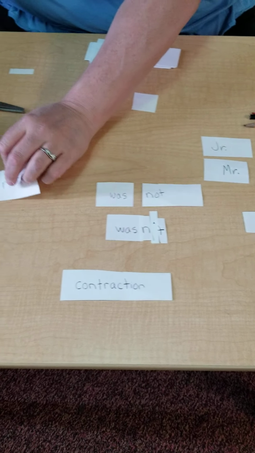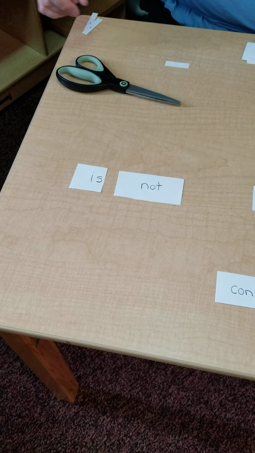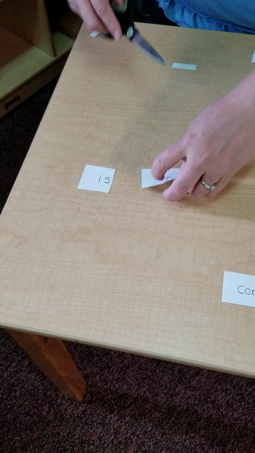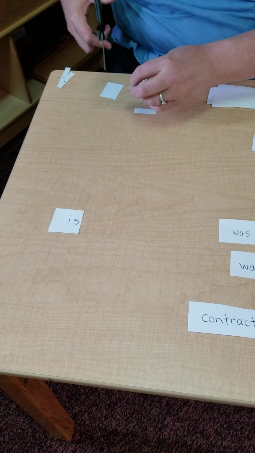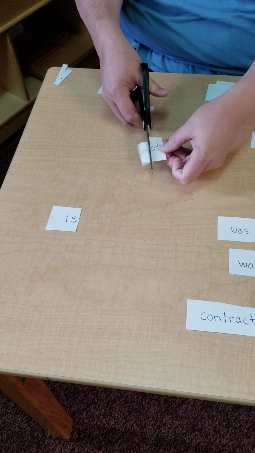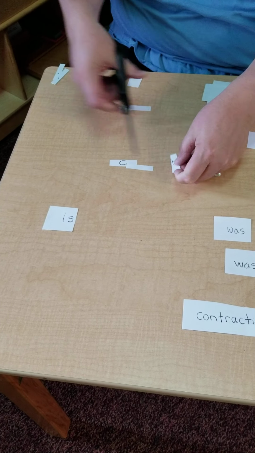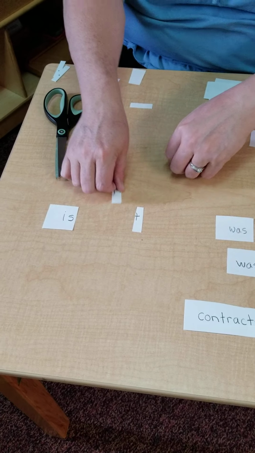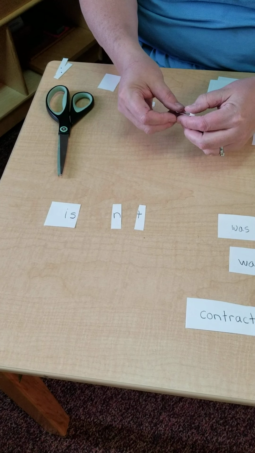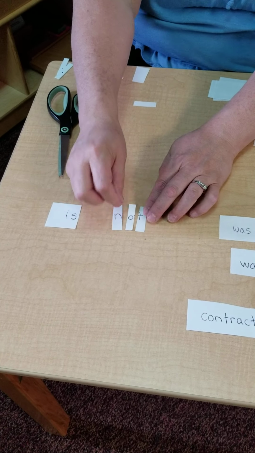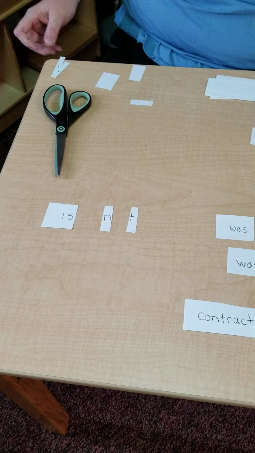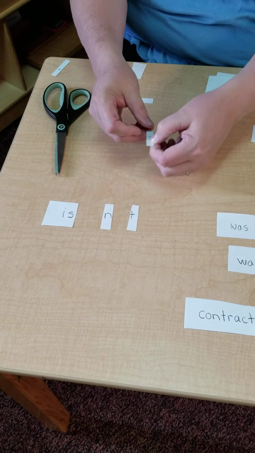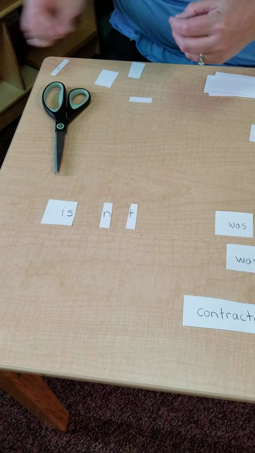I have the words is and not. I'm going to cut the word not. Now I'm going to turn away the O, and we need to replace it with a punctuation.